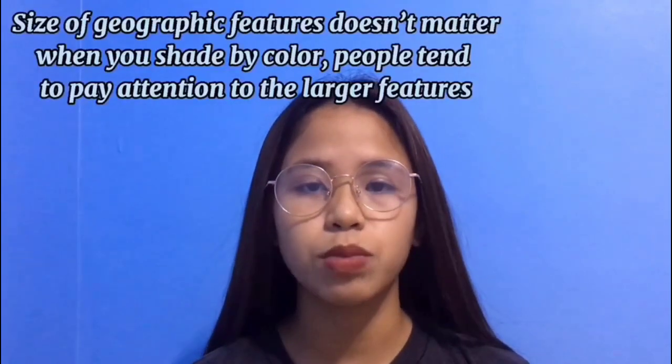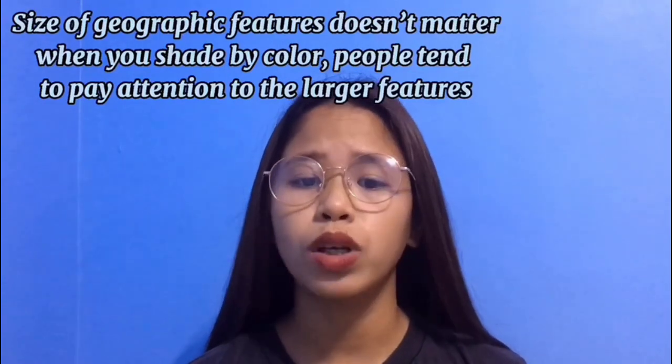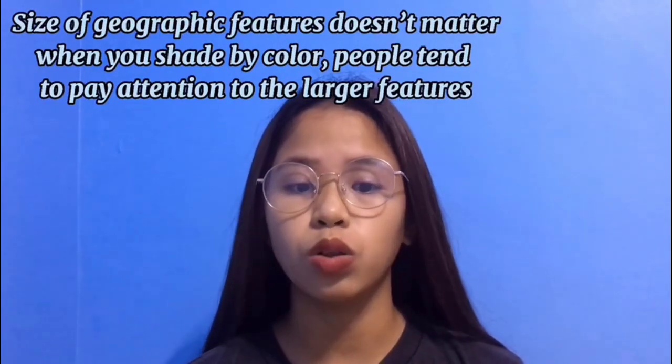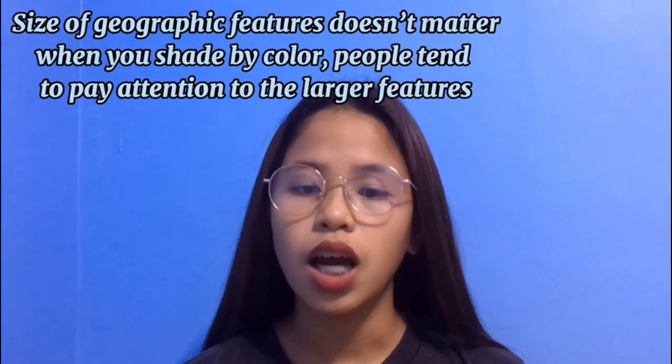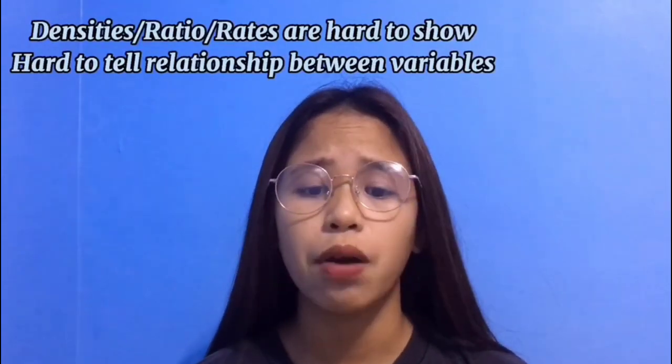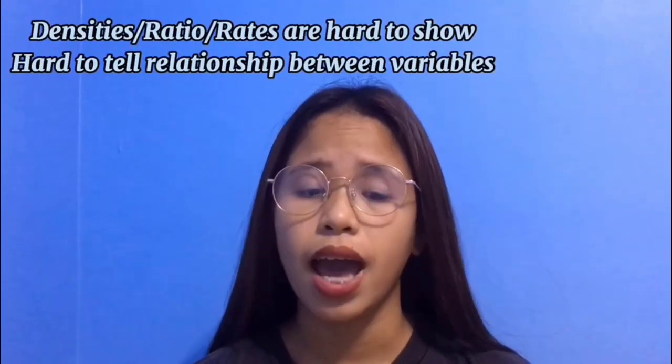The advantage of graduated mapping is the size of geographic features doesn't matter when you shade by color. People tend to pay attention to the larger picture of it. The disadvantage of graduated mapping is density ratio rates are hard to show in this map and hard to tell the relationship between the variables.